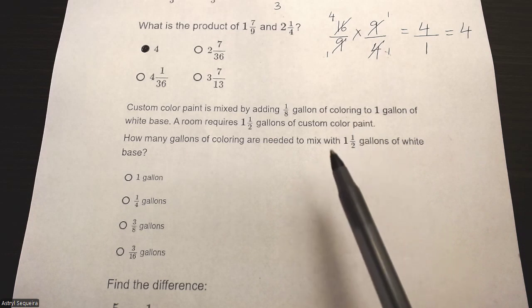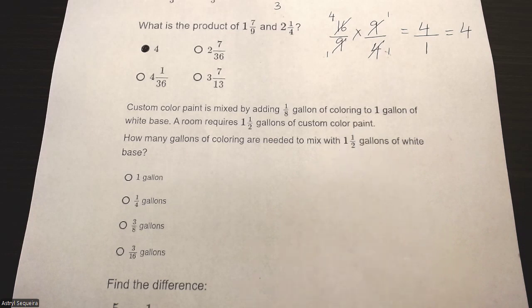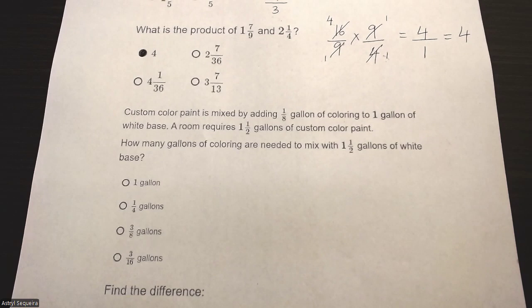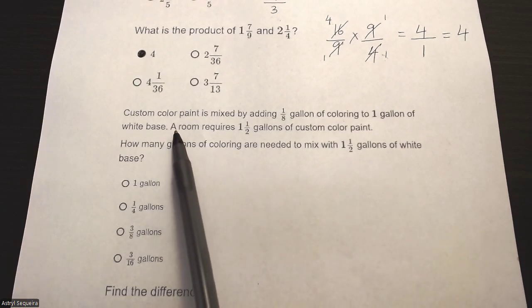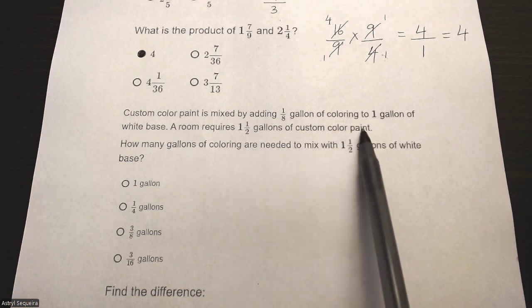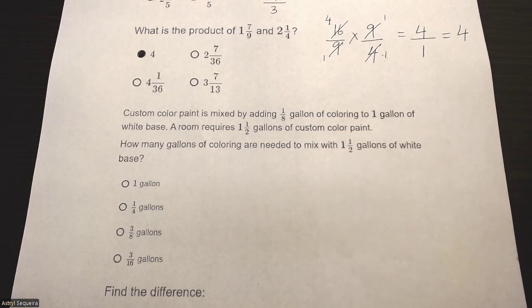Okay, so it looks like a bit of a trickier question over here. This is a bit of a trick question because this information right here, a room requires 1.5 gallons of custom color paint, is completely pointless.